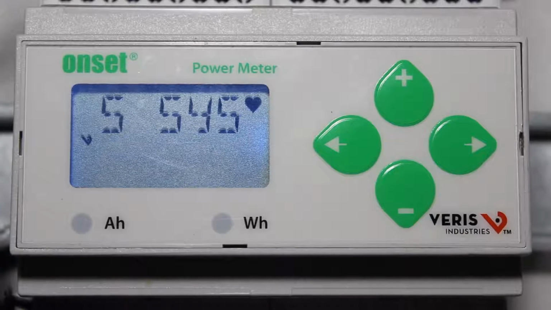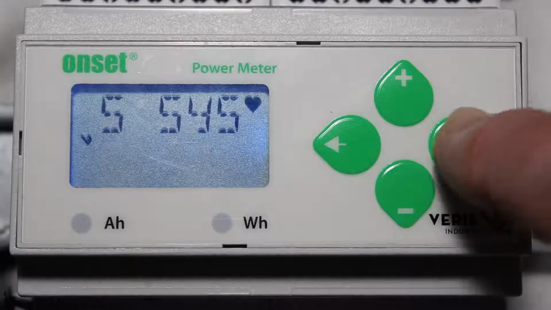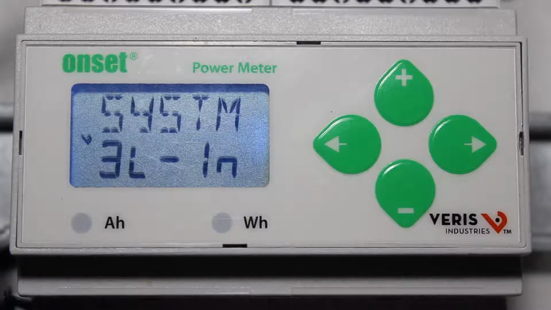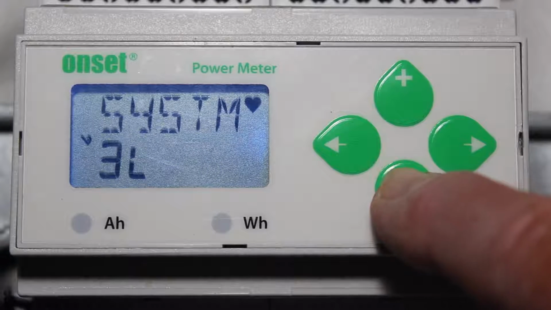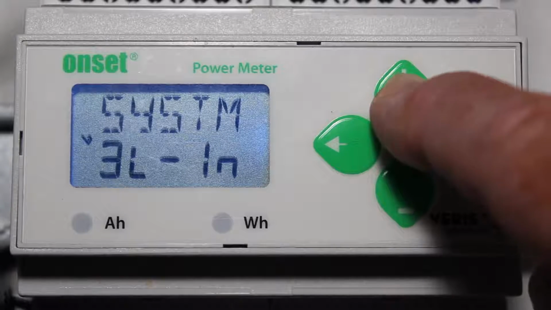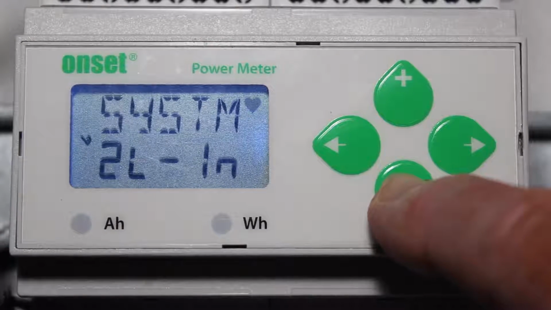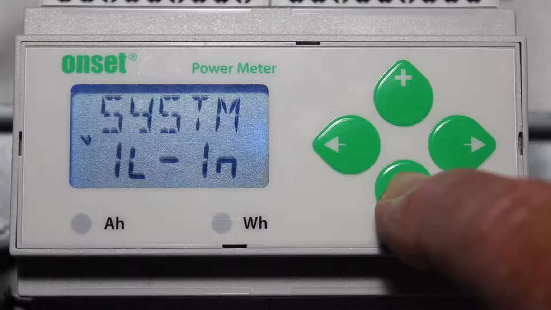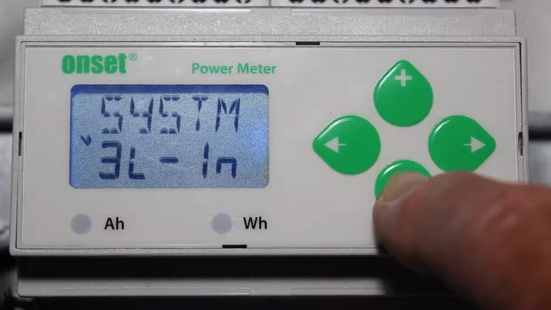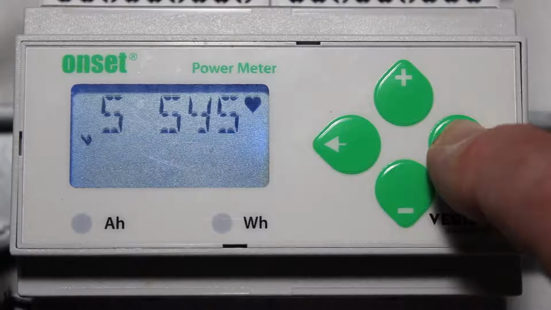We down arrow and we get to the system configuration, and this is where we can configure it for a Y or a delta configuration in a 3-phase, or if it's single phase or split phase. So we right arrow, and you can see here it is set for 3-line 1 neutral, which is what Matt was showing in his video. If you wanted to change that, if you arrow down, 3-line only is a delta configuration. 3L1 neutral is a Y configuration. 2-line 1 neutral is what they call split phase. 2-line without a neutral. And there's 1 line with a neutral if you were configured for single phase. And then back. So we want to use that.